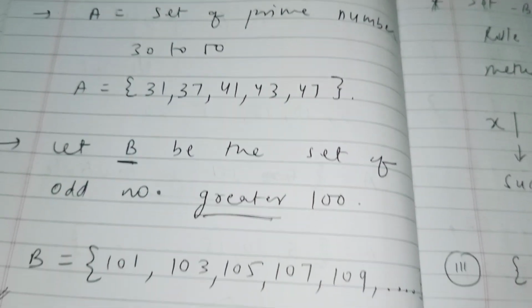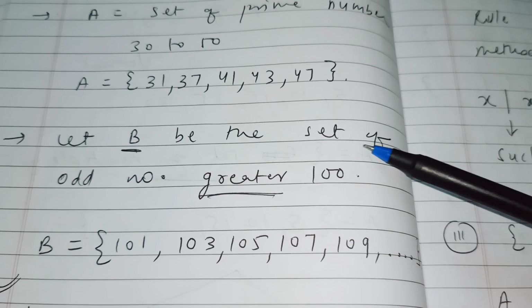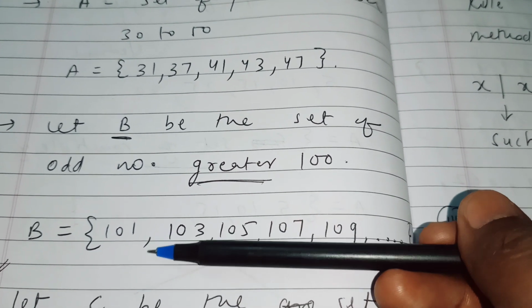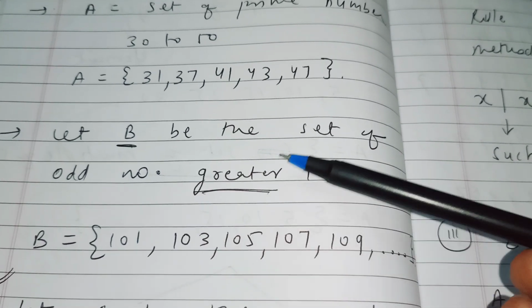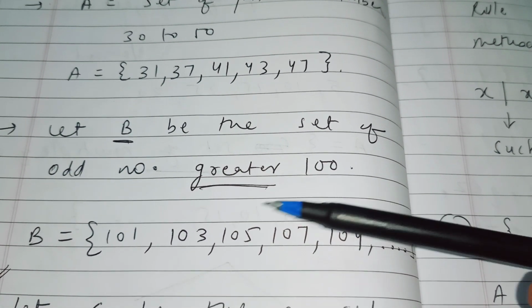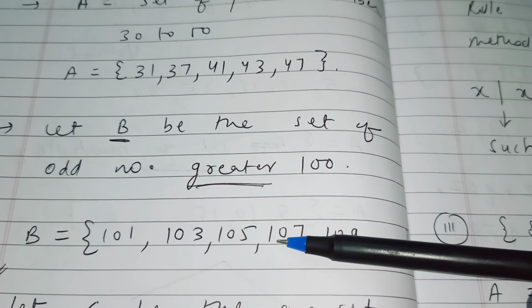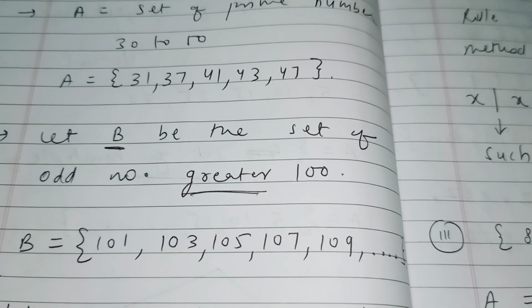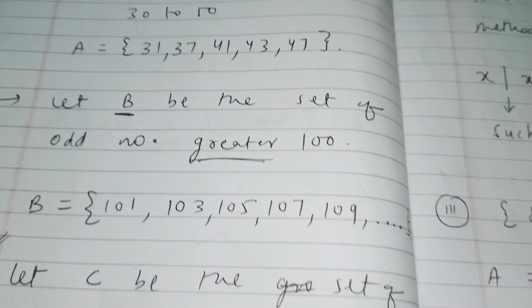If I give an example: let B be the set of odd numbers greater than 100. First of all, try to understand the meaning of an odd number. Odd numbers are those that do not make a pair. So we can write 101, 103, 105, 107, 109 and dots, because it is going to be infinite.